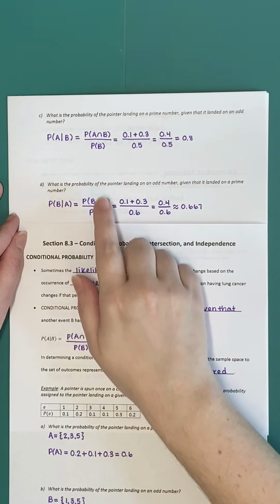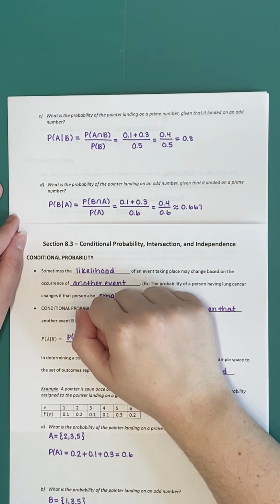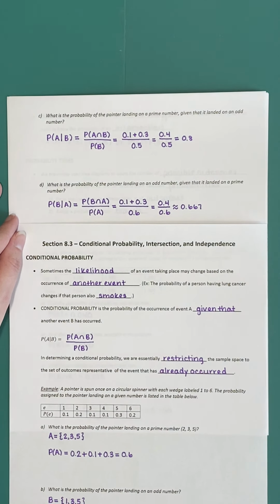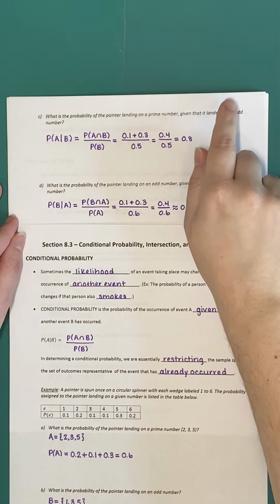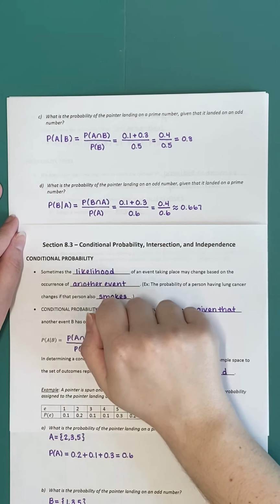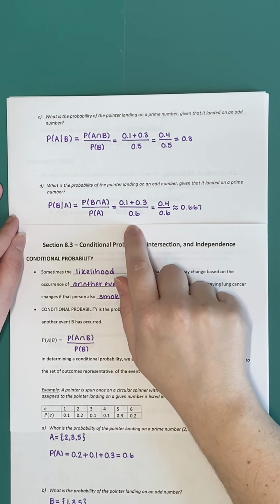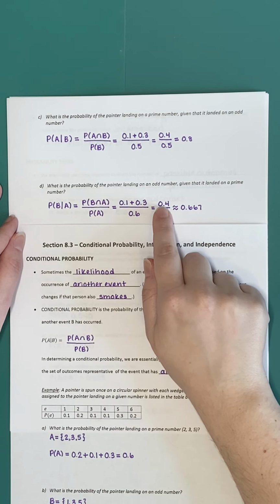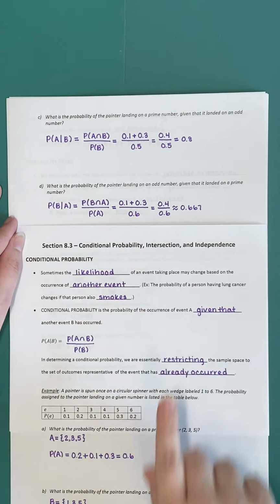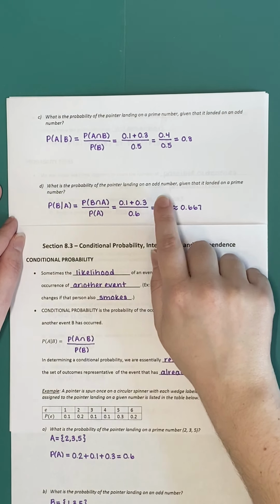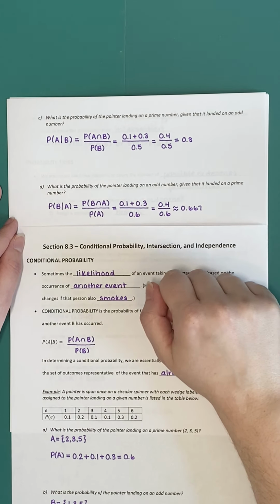The only thing that changes from one conditional probability to the other is the denominator. Which event occurred previously restricts the sample space in different ways. If we restrict it to what was odd to begin with versus what was prime to begin with, we're restricting it based on a different denominator. And notice our final probability comes out to something different. Our numerator is 0.4, our denominator is 0.6, since that was the probability of landing on a prime, the event that had already occurred, and 0.4 divided by 0.6 is approximately 0.667.